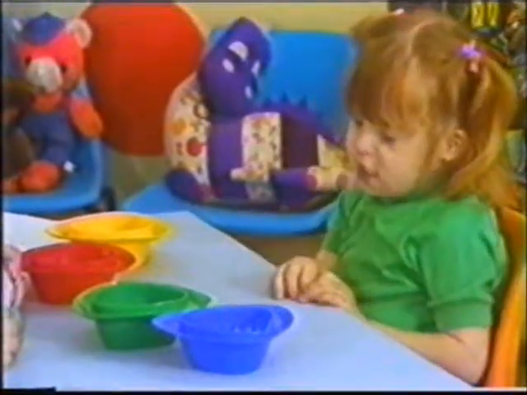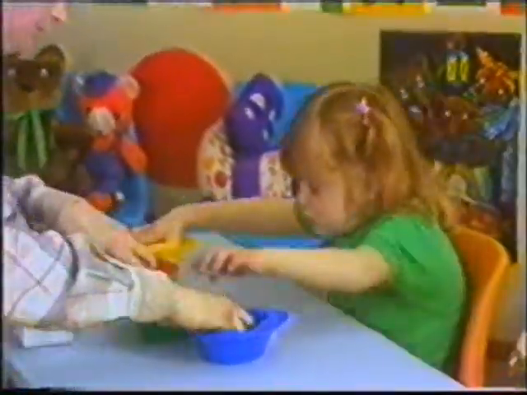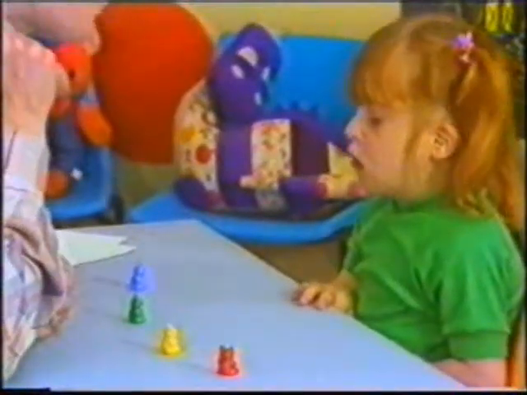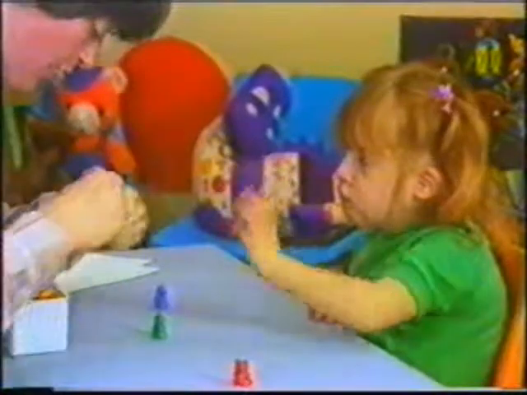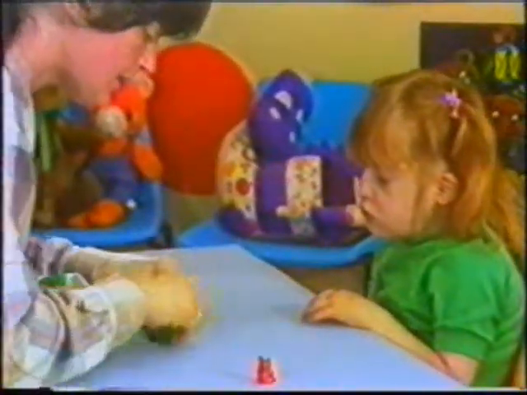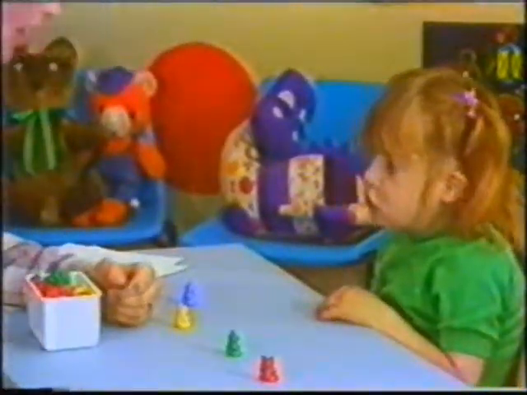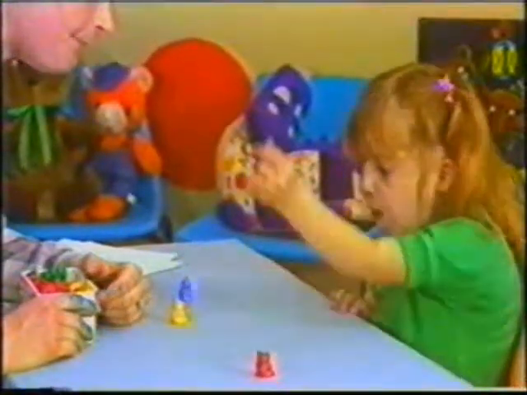All finished? Yes. Right. Give me the blue bear. Right, put that one in. Let's swap them round. Miffy, give me the red bear.